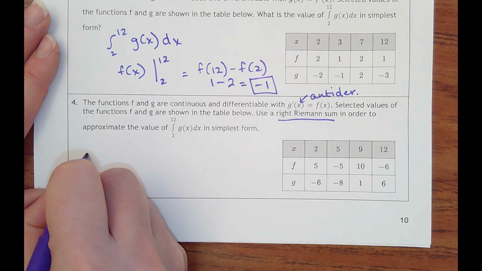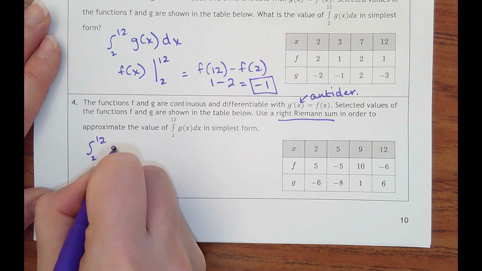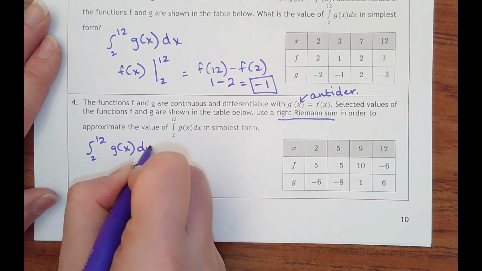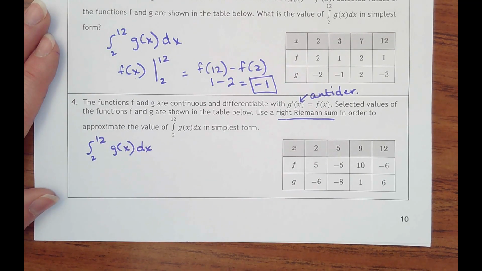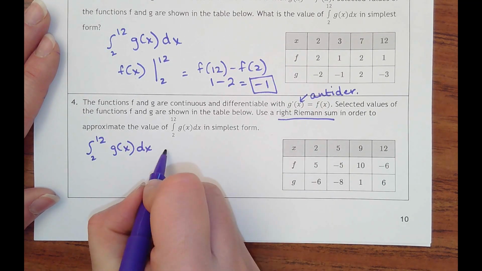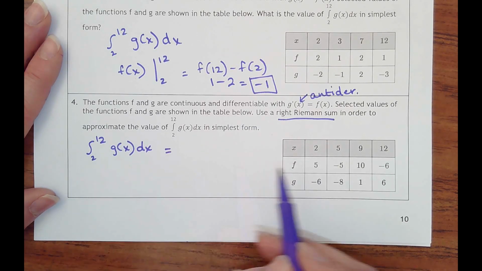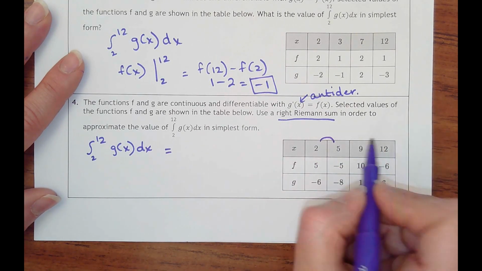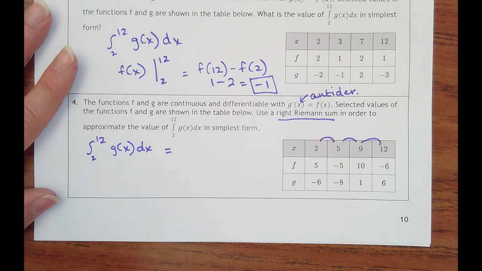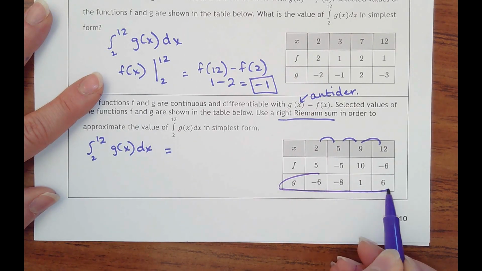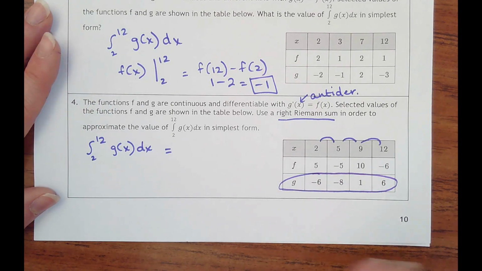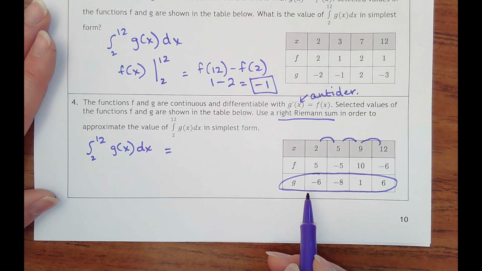So what I'm trying to do is use g of x to do those rectangles. So I'm going to have 2 to 12. Remember, this is going to be a rectangle, this and this. So I should have 3 sums here using the g of x values. It's very tempting to want to anti-derive, but that's not what it's asking us to do because that would get an exact area. They want the right hand.